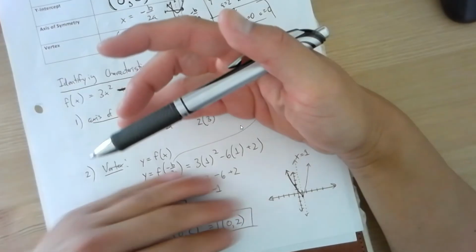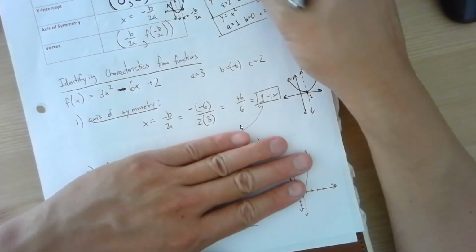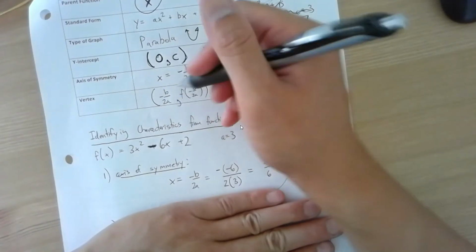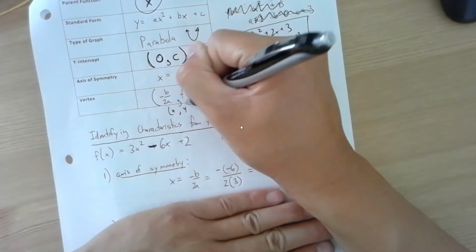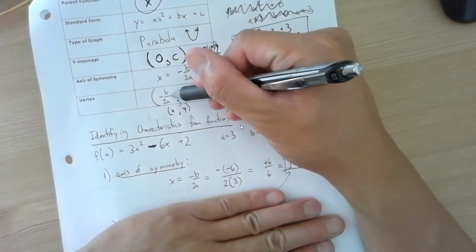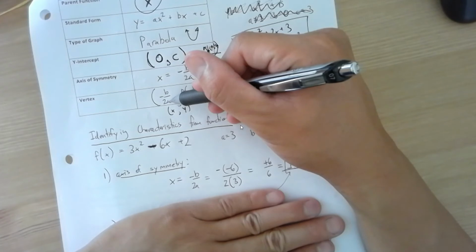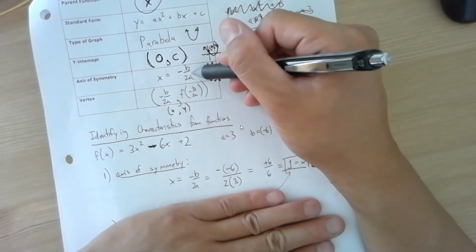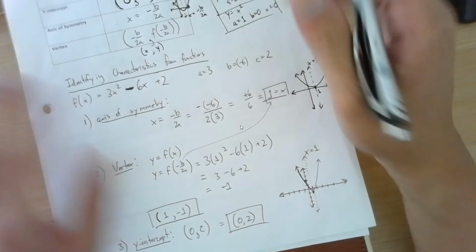To find the vertex, this is an x comma y coordinate. What you're supposed to do is take your axis of symmetry as your x coordinate and then plug it into the equation to get a y value. What are you talking about? Okay, so let's go back a second.